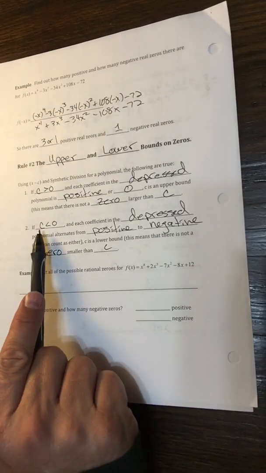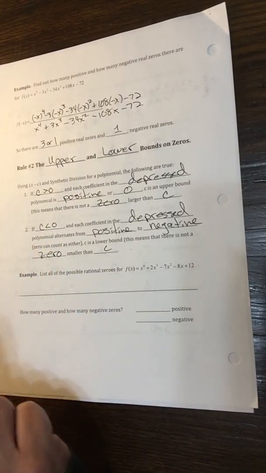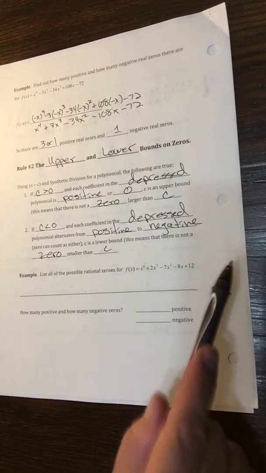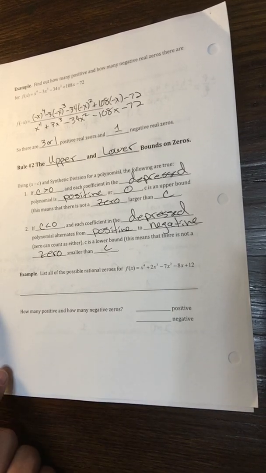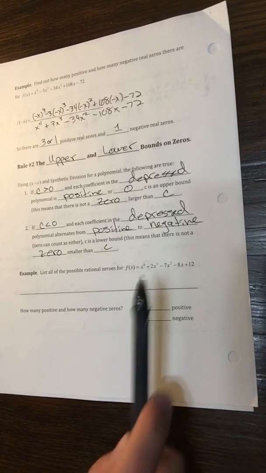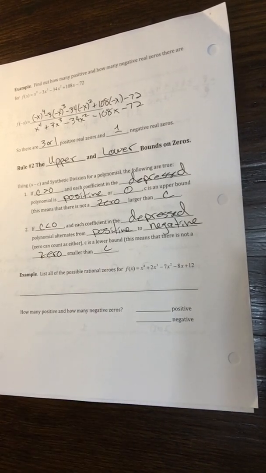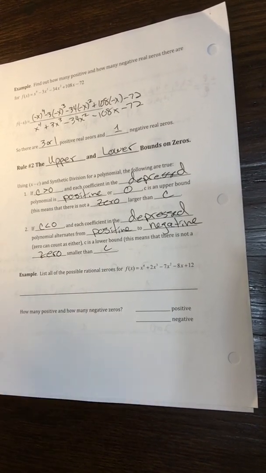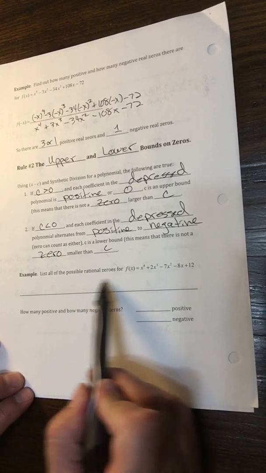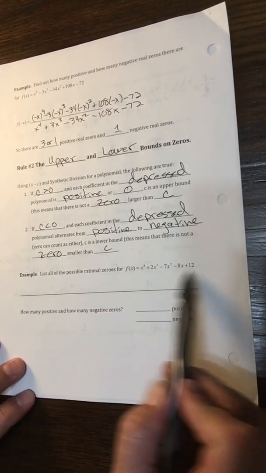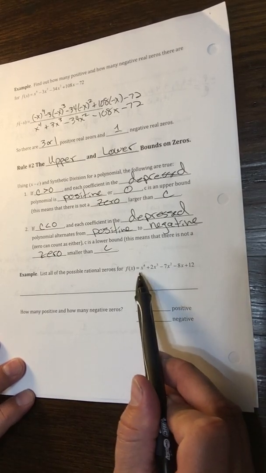So what do I mean by this? If I put negative 5 in for synthetic division, I go through my synthetic division, I don't get a 0, but the numbers underneath alternate: negative, positive, 0, positive. If 0 can be a placeholder, then I know that negative 5 is a lower bound. So I can cross off numbers lower than that. Okay, here we go. List all of the possible rational zeros for this particular x to the fourth function.